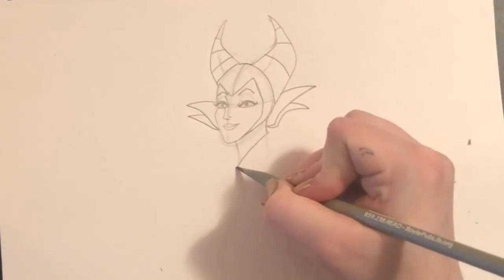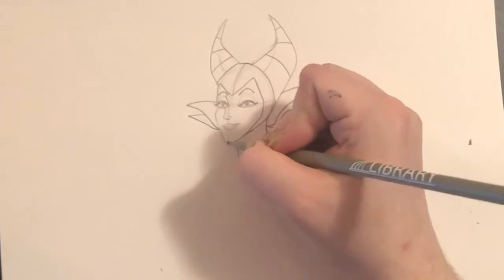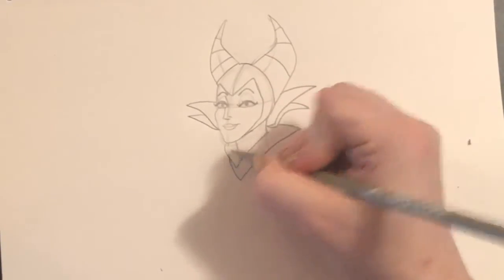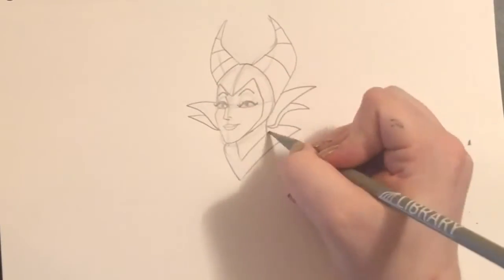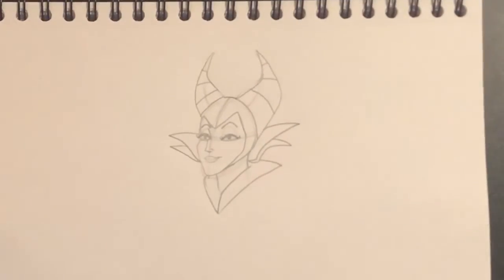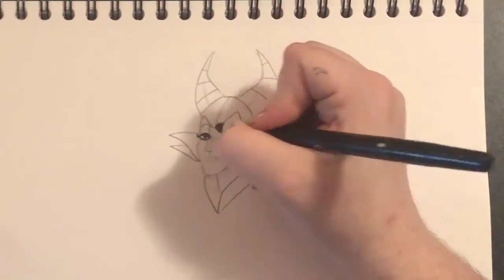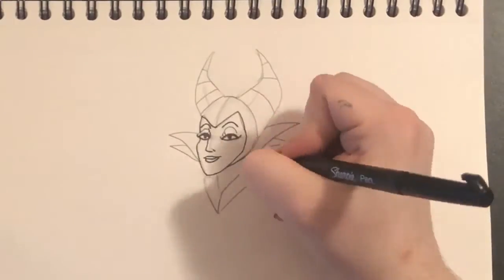Draw a few curved lines under her head for the top of Maleficent's collar. Darken the visible portion of her neck and draw a line within it. Step 4. Outline and color.